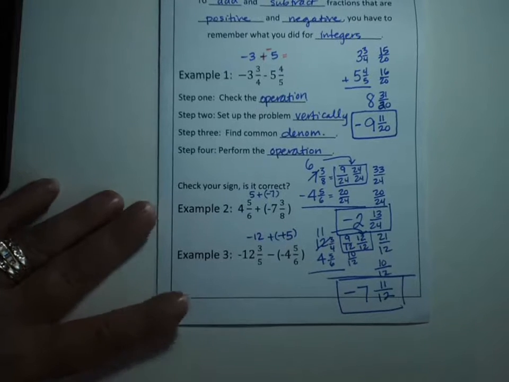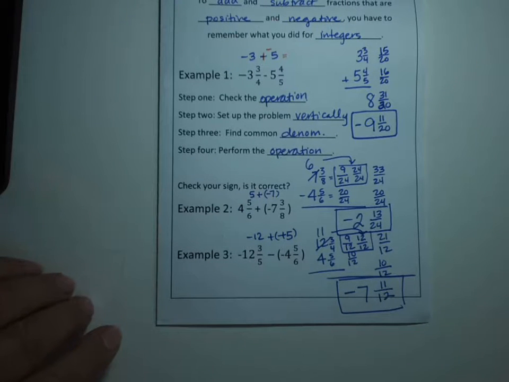All right, so follow what you would have done with an integer, and you'll be good to go. If you have questions, ask your math teacher.